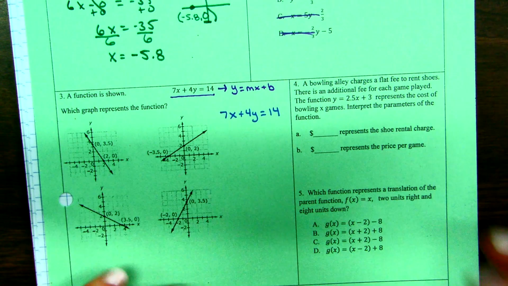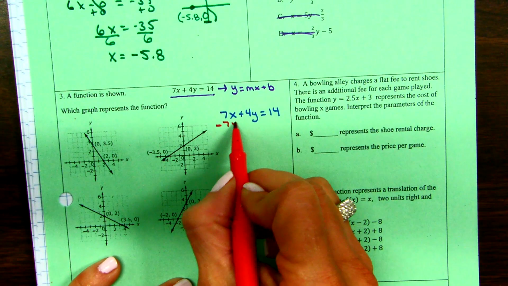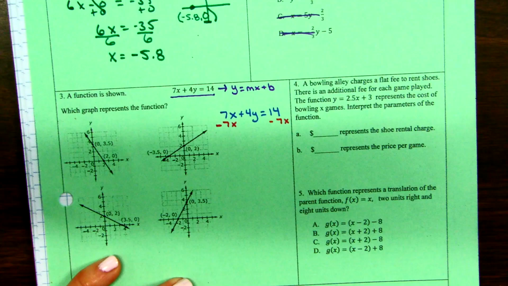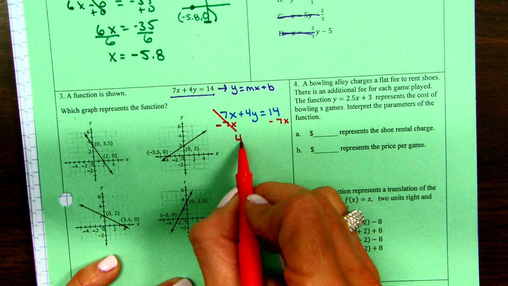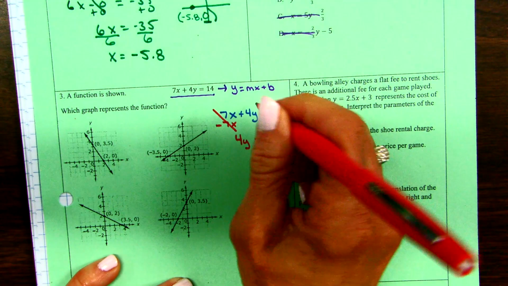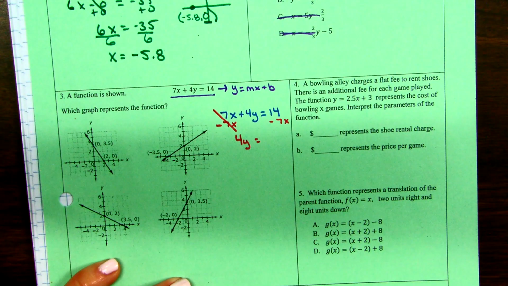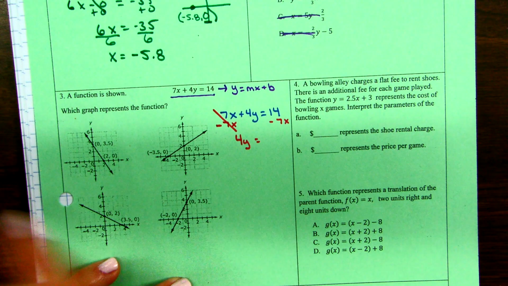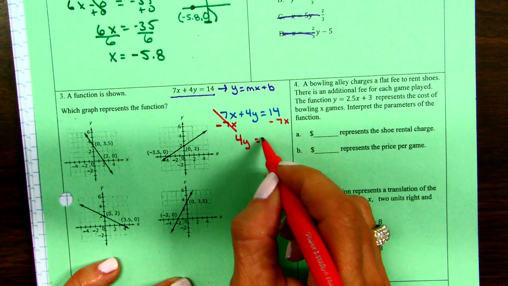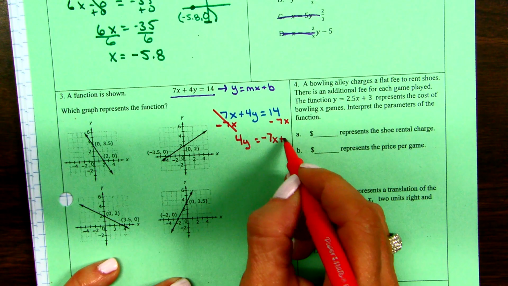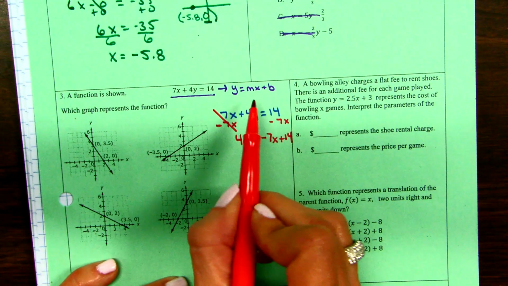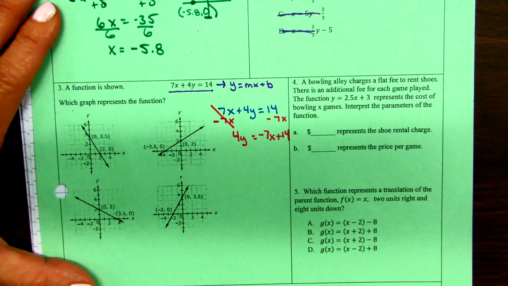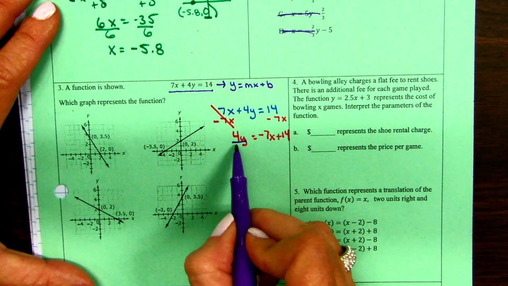Okay? So I'm going to subtract 7x from both sides. That's my first step. Remember, you want to cancel that out. So that leaves me with 4y equals, and if you want to put your line through it, go right ahead. And technically, you could put 14 minus 7x, but we want the x to come after the equal sign. So I'm going to do negative 7x plus 14 instead. So the order does matter when we're putting it in a specific form like that. And last step would be to divide everybody by 4.